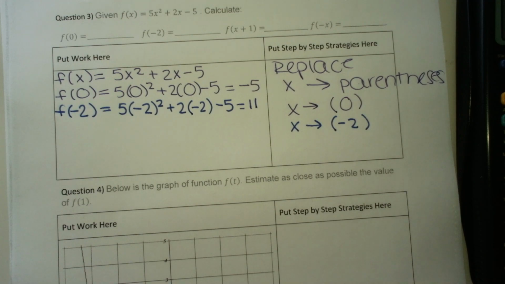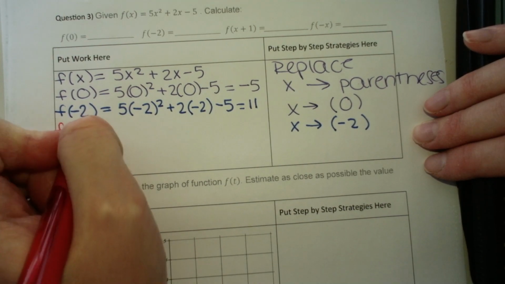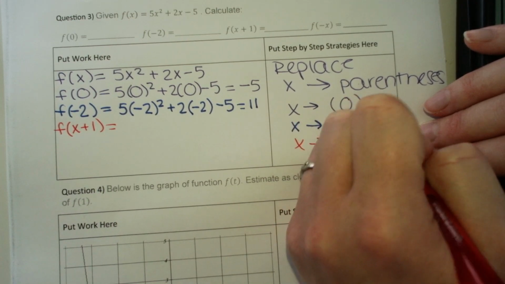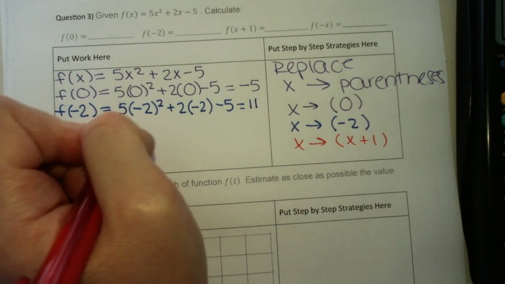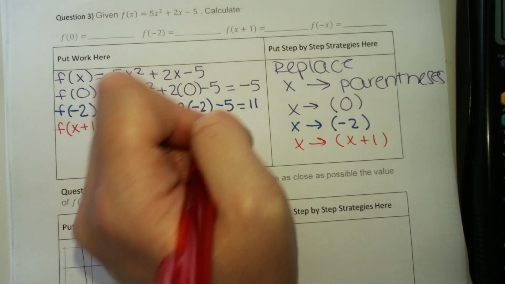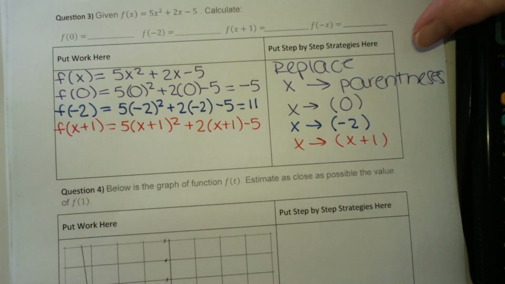So for f of x plus 1, x will get replaced by x plus 1. So it gives you 5 times x plus 1 squared plus 2 times x plus 1 minus 5. And then you'll need to simplify from there.